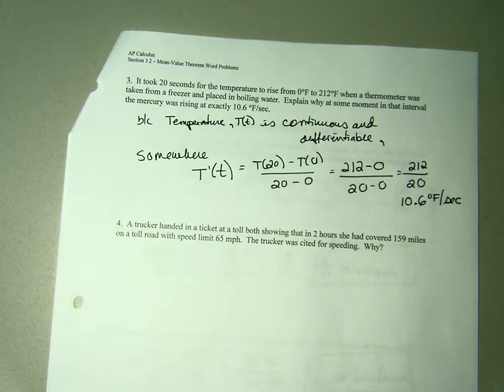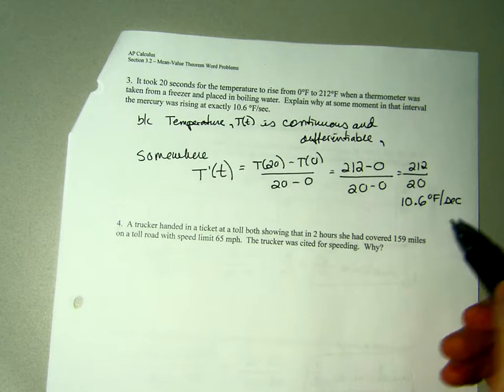So if the problem says it suddenly changes to 212, is that when we say it's not differentiable? It can't really do that. Temperature can't work that way. With these word problems, you're always going to be able to do things. Can I prove somewhere that the temperature was rising at 10.8 degrees Fahrenheit per second? Not necessarily. This is the one rate that I can guarantee by the mean value theorem.